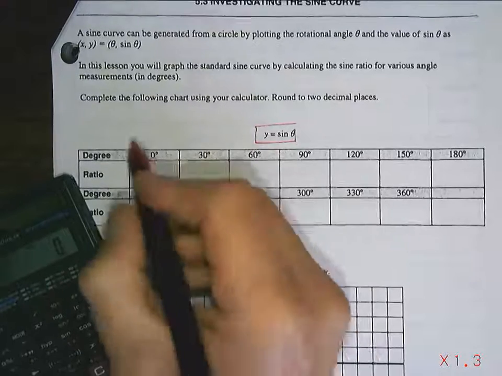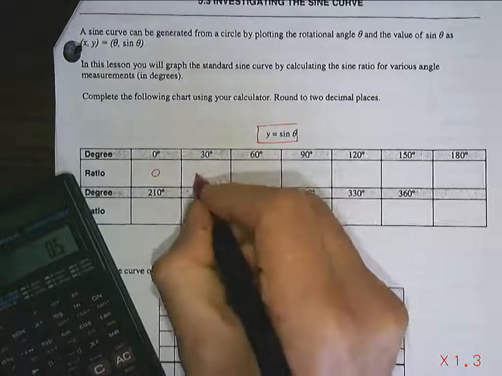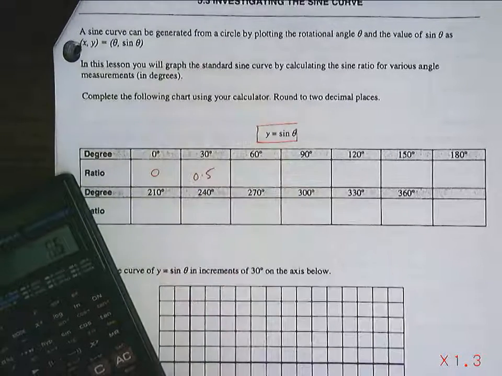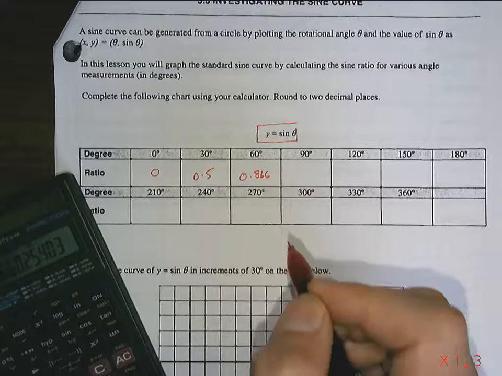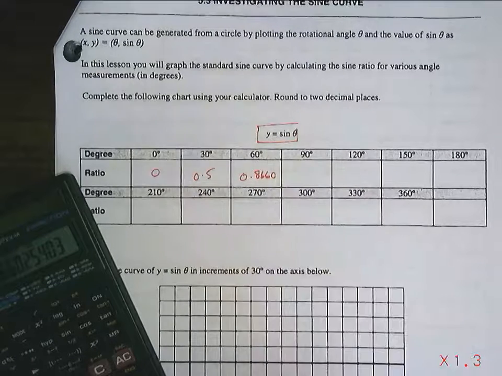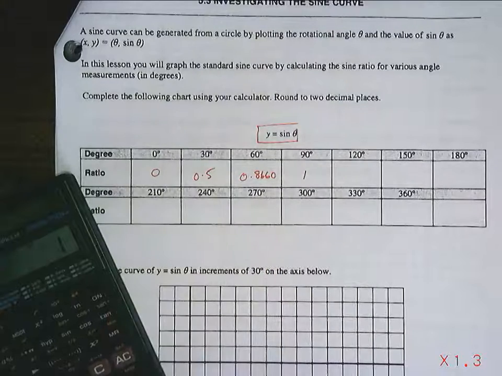So sine of 0 is actually 0. Sine of 30 gives you 0.5. Sine of 60 gives you 0.866. Let's go to 4 decimal places. Sine of 90 is 1. Now this is where it gets interesting.